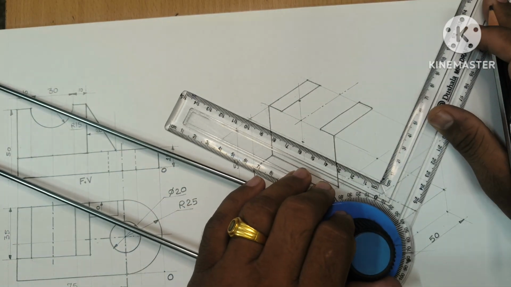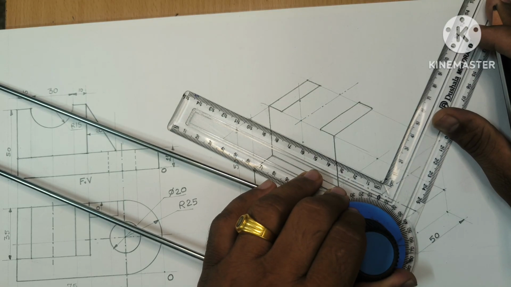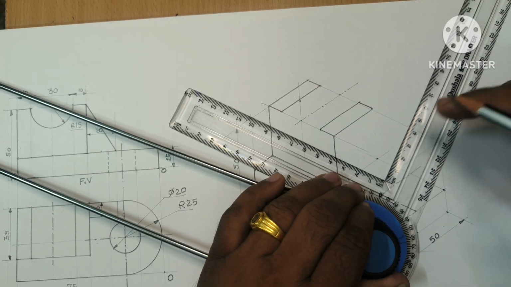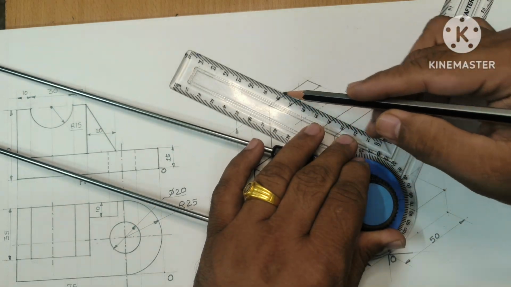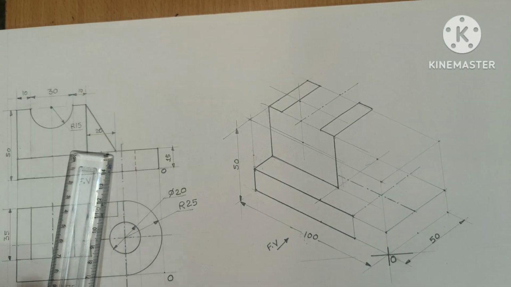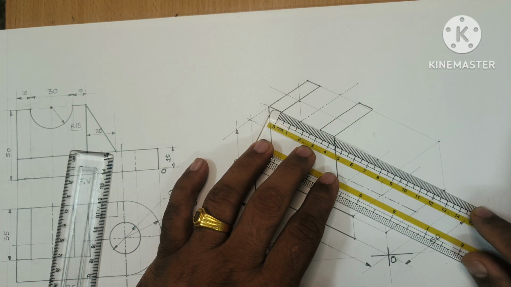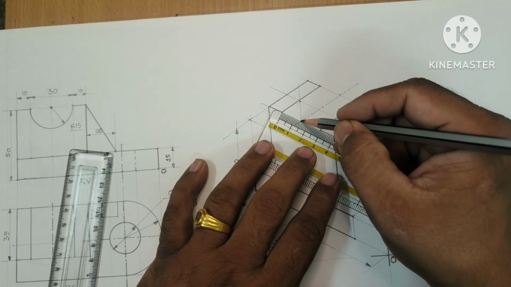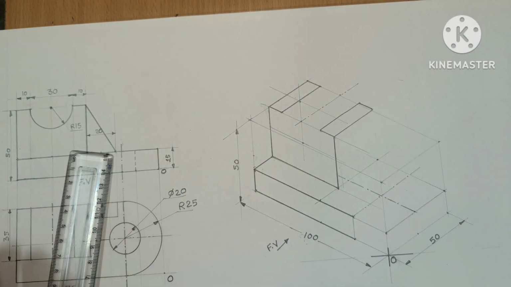Now I will take the 15 millimeter distance towards right and towards the left.